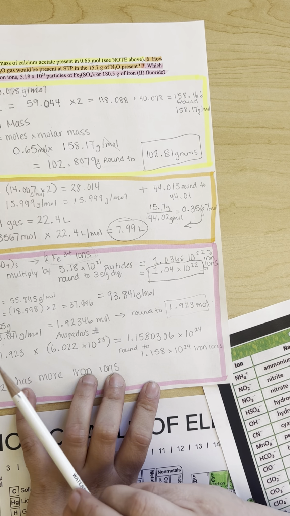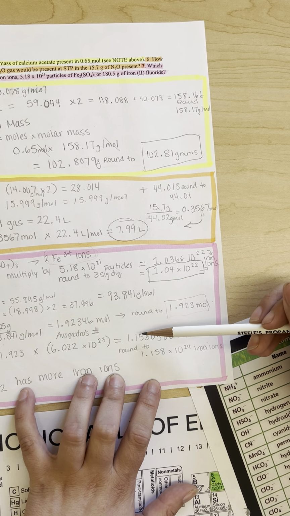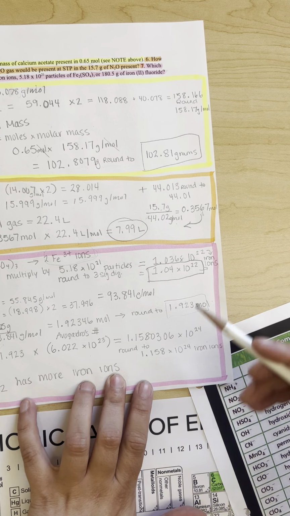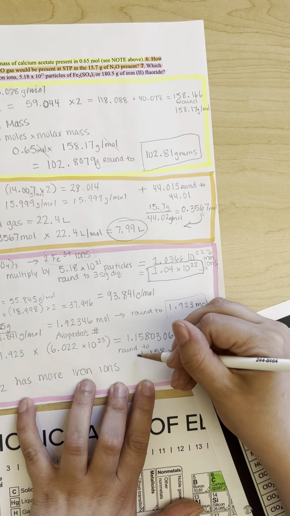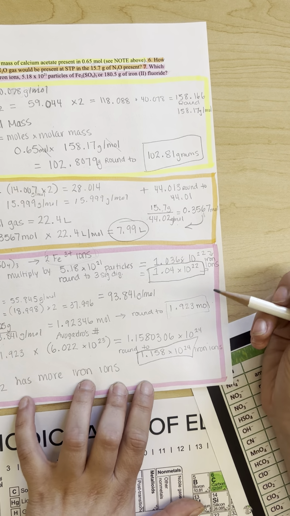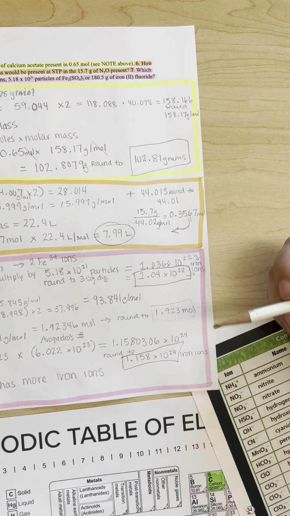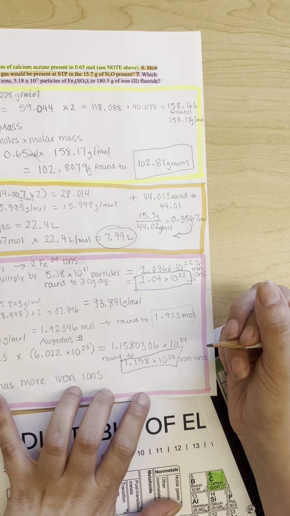So we multiply the number of moles that we have by the number of atoms in a mole, and we get 1.1580306 times 10 to the 24th, and we're going to round this to 1.158 times 10 to the 24th iron ions. And when we compare these numbers, yes, we have 1.04 and we have 1.158. Actually, that should probably be rounded more.